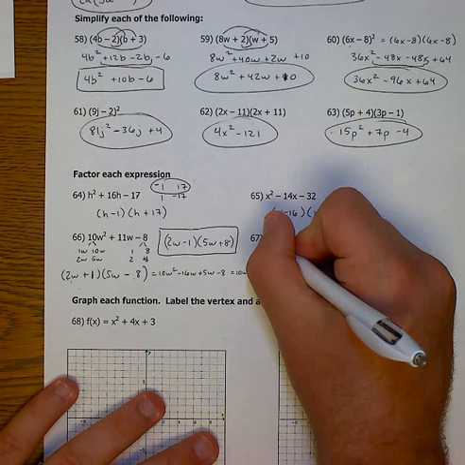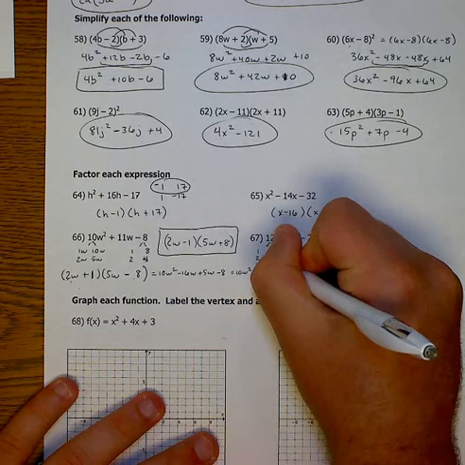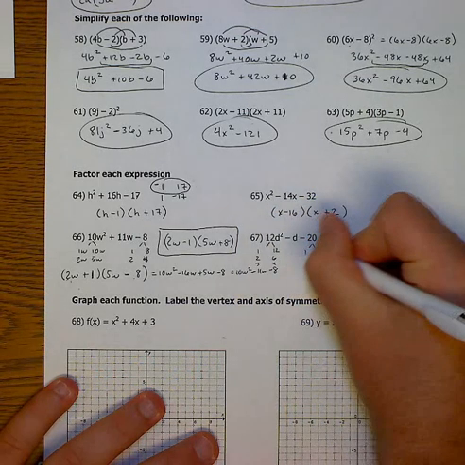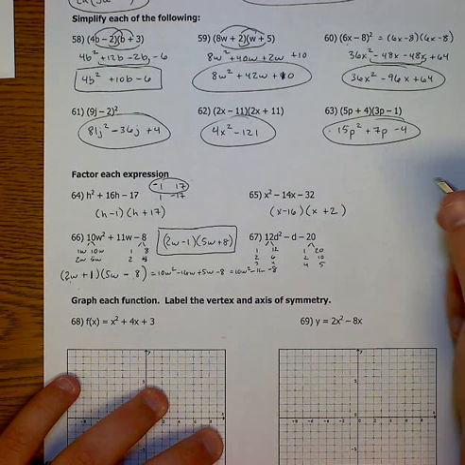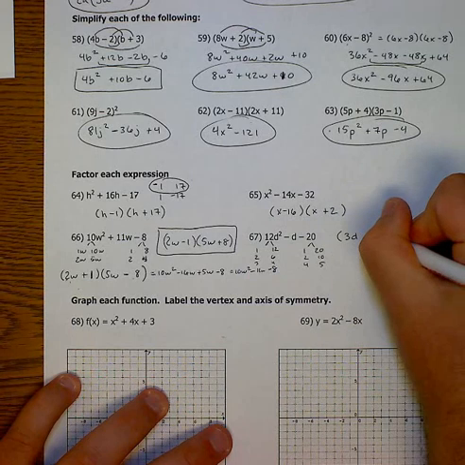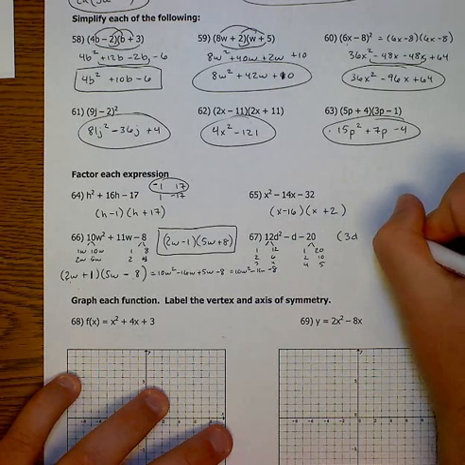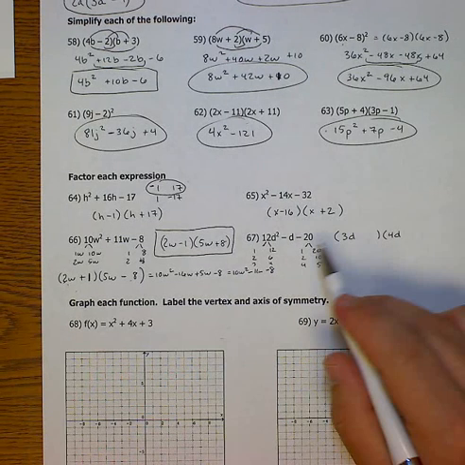67. This one's tough because these numbers have a lot of factors. 1 and 12, 2 and 6, 3 and 4. 20 has 1 and 20, 2 and 10, 4 and 5. I'm going to start with the ones closest together again. So 3d and 4d. Try them first. -20. Again, you're going to have a negative sign and a positive sign.